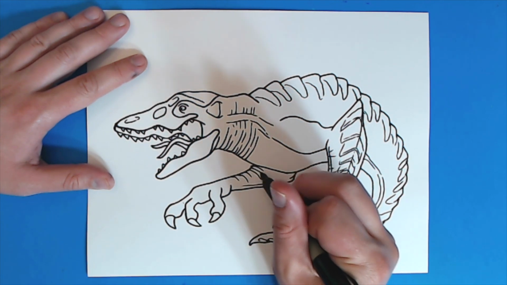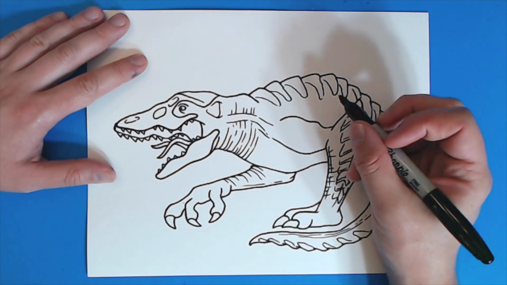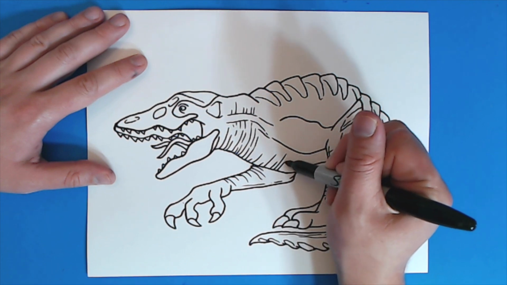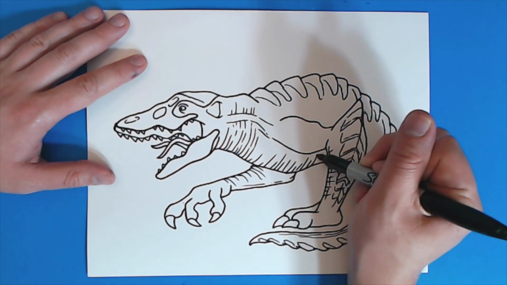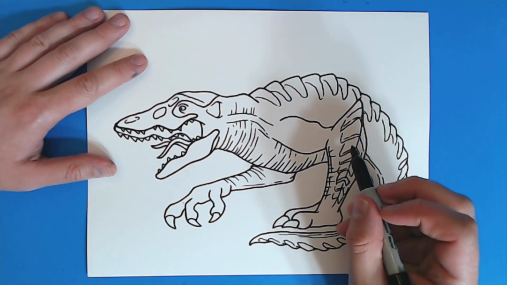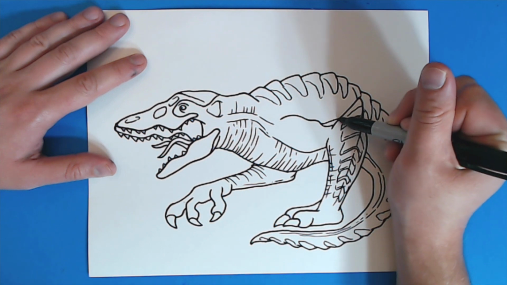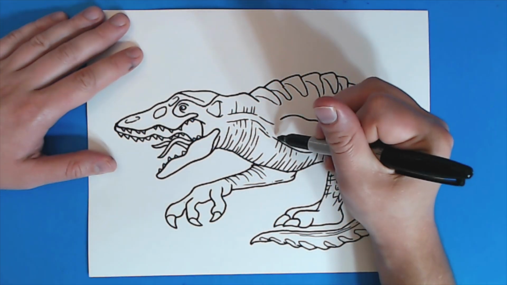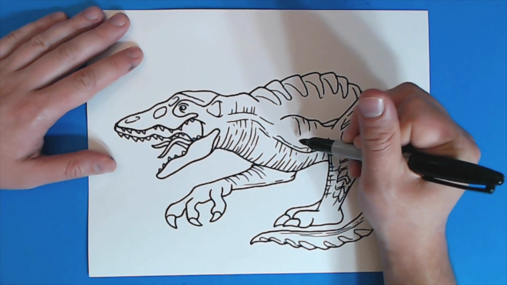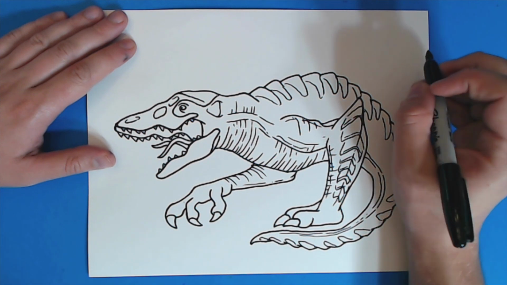Make some of these lines coming down to show where the skin is bending. Show little wrinkles and stuff. Then I'm just going to continue some of these lines down his torso. Put some more on the top by his arm. Then I'm going to draw a little line up here just to make his arm look a little bigger. I'm going to add a few little extra lines coming down here, just in different areas.